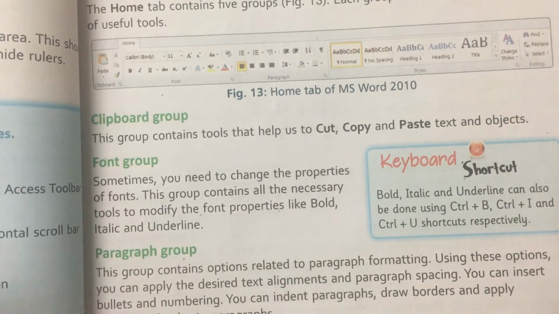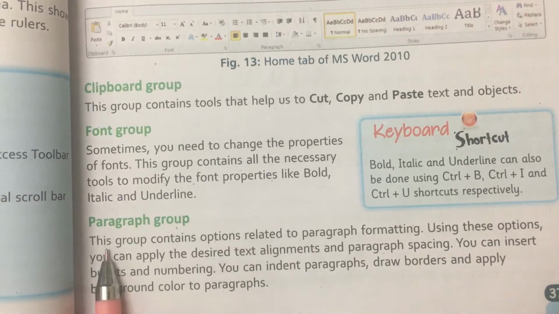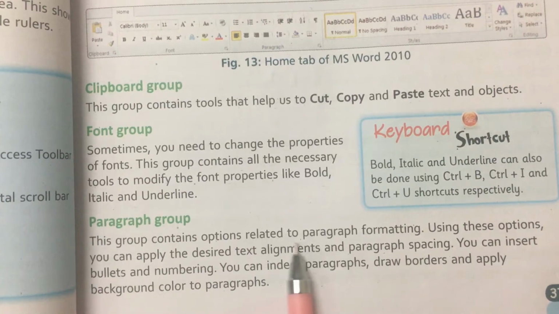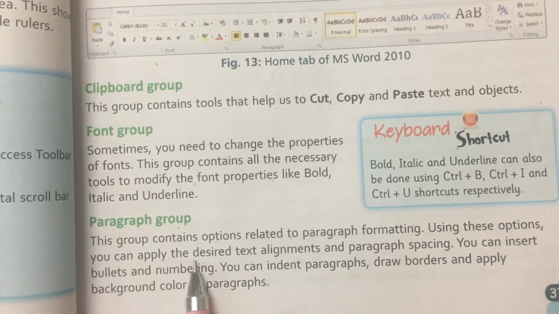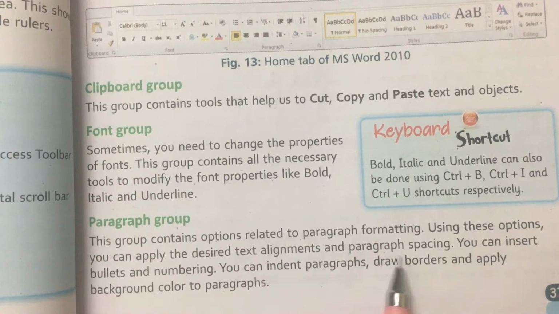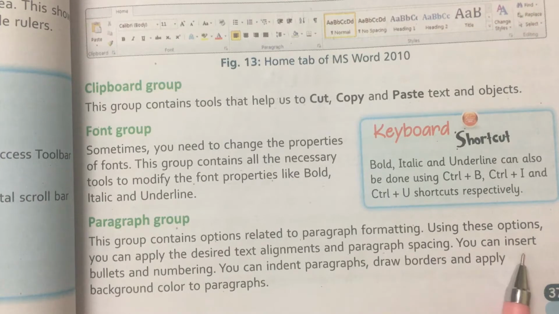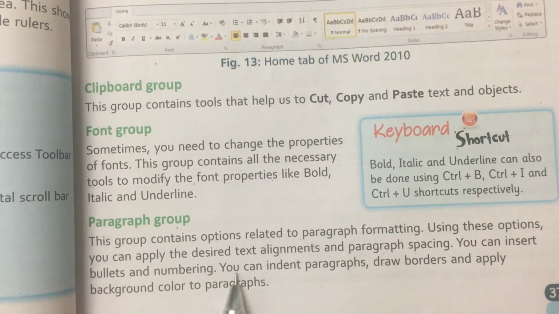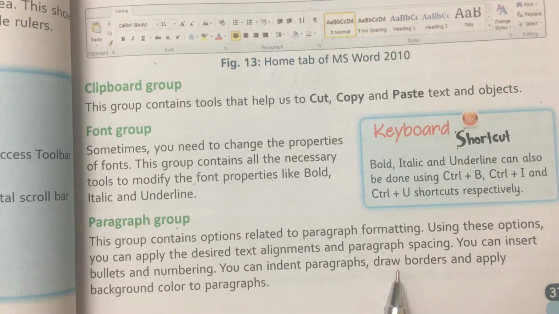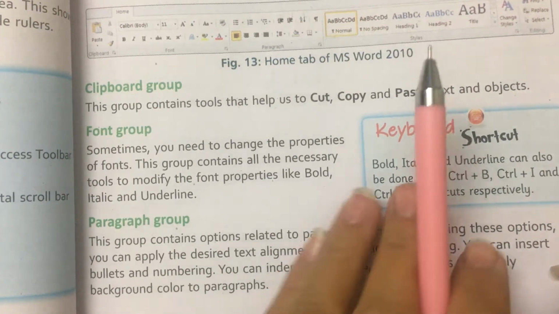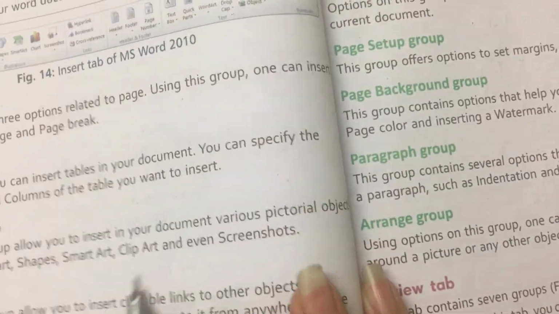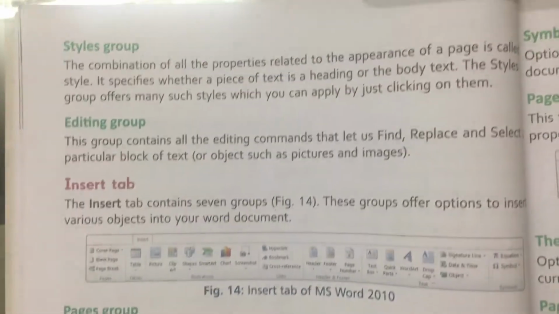Paragraph group. This group contains options related to paragraph formatting. Using these options, you can apply the desired text alignments and paragraph spacing. You can insert bullets and numbering. You can indent paragraphs, draw borders, and apply background color to paragraphs.